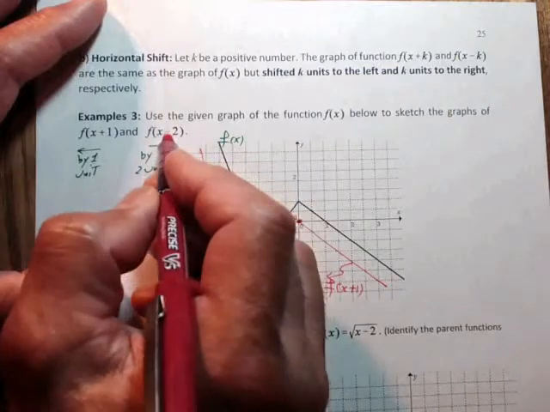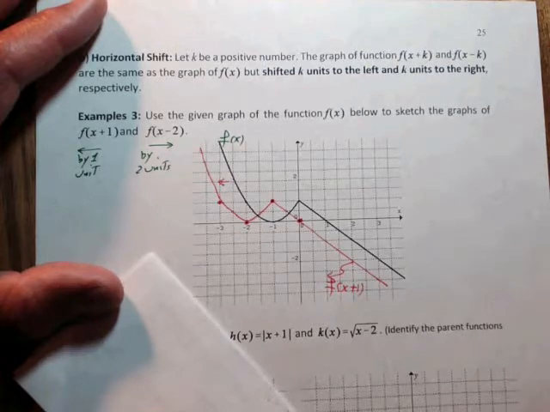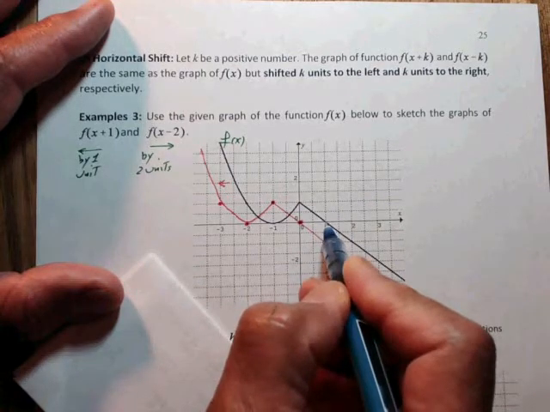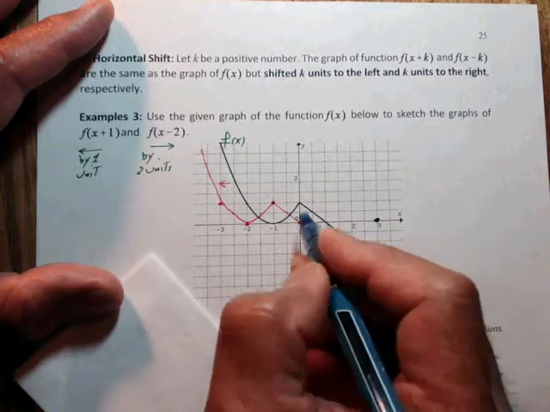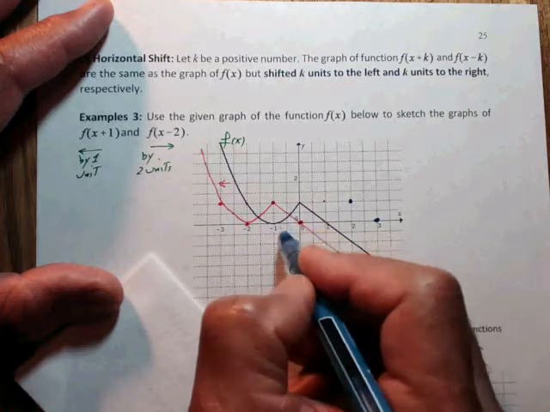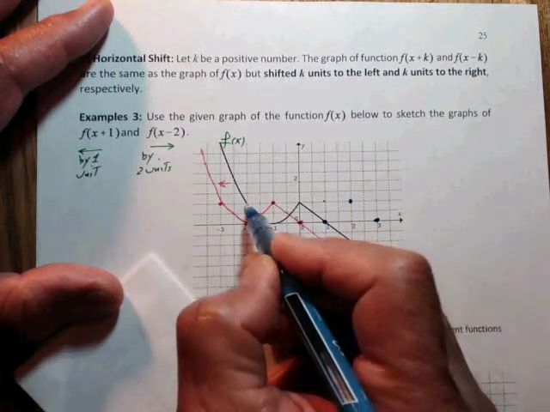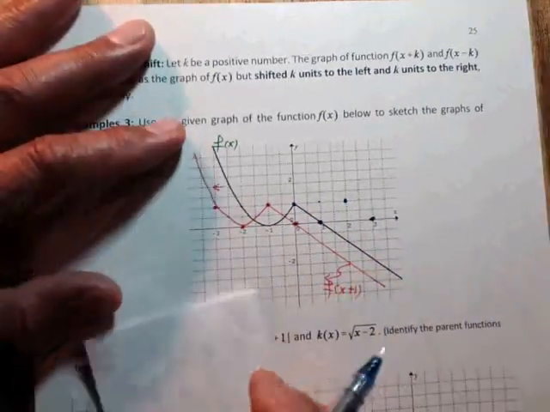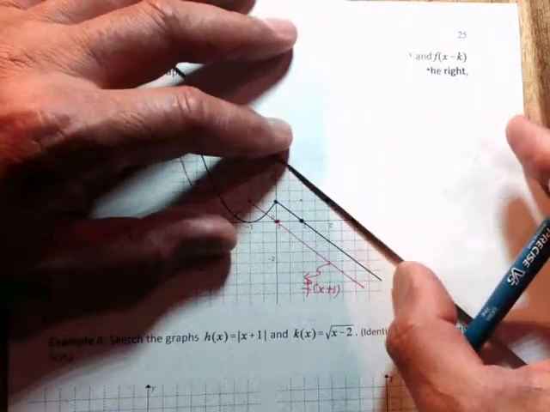Now if you subtract 2, you go to the right by 2 units. So again, let me use the blue here. This point goes to the right by 2 units. So here we go, 1, 2. This point goes to the right by 1 and 2. And this point goes to the right 1 and 2. And this point goes to the right 1, 2, right there. So the straight line part remains the same, everything remains the same actually.